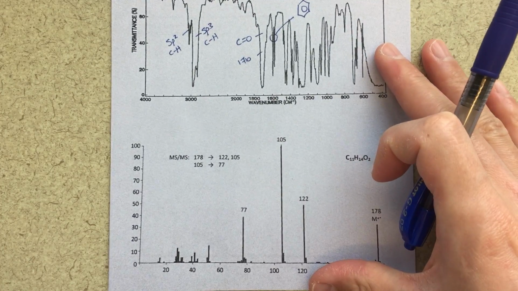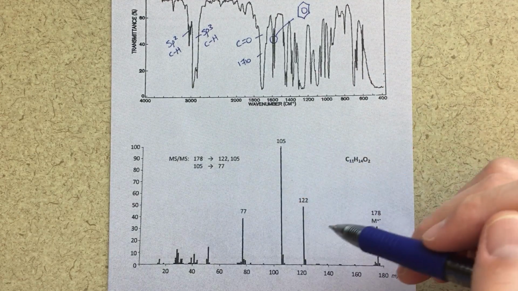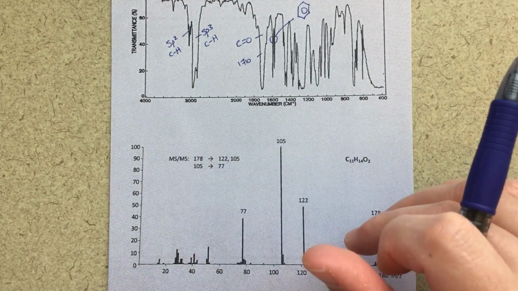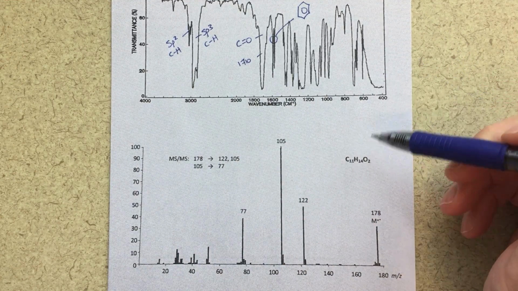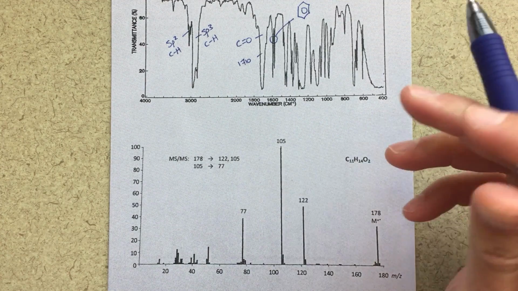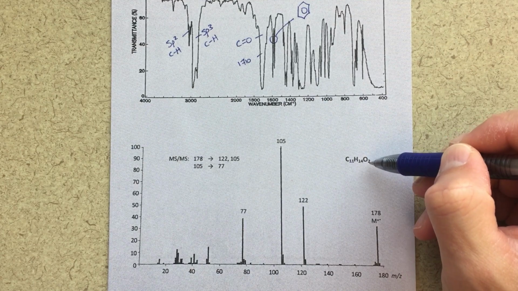Okay, moving right along to the mass spec. The mass spec is something that we're going to use more to check once we have a plausible structure. So we're going to come back to most of this in just a minute. But right away, I see that we're given a chemical formula, so it's always good to have in the back of your mind. And right away, the first thing that jumps out at me is O2.